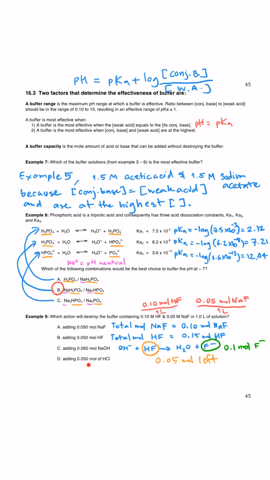Action D, adding 0.05 of the strong acid HCl into the buffer solution. Strong acid will give off proton that can react with the conjugate base fluoride ions. 0.05 mole of proton from the strong acid will react with 0.05 mole of conjugate base that is available in the buffer solution. Therefore, at the end, after the neutralization reaction, the concentration of the conjugate base, sodium fluoride, will become 0, and the weak acid that is produced combined with the original weak acid that is present in the solution will be the total of 0.15 mole.